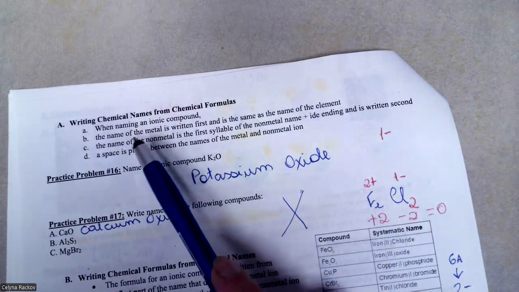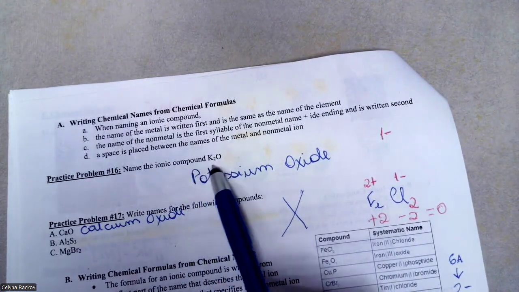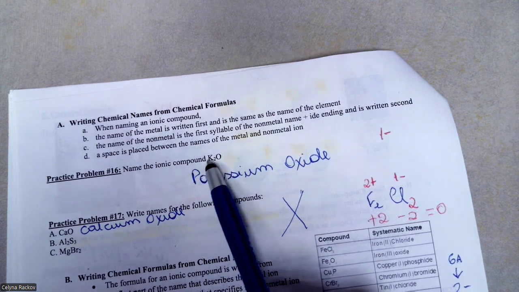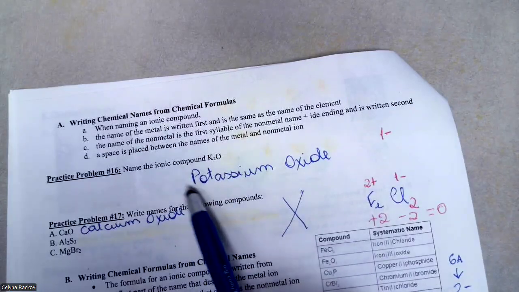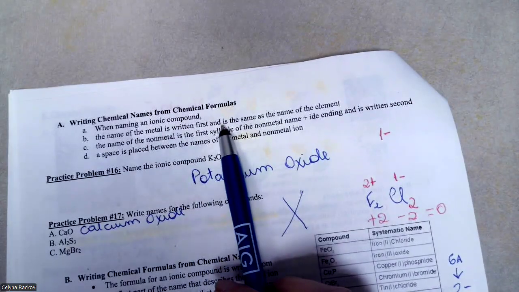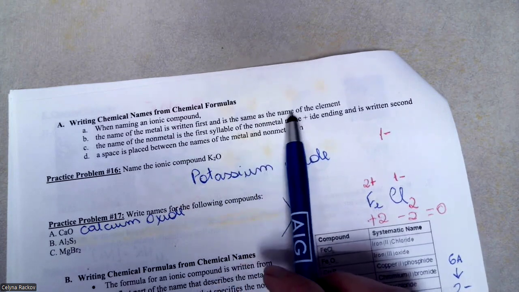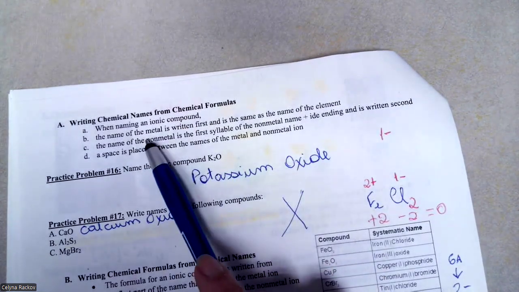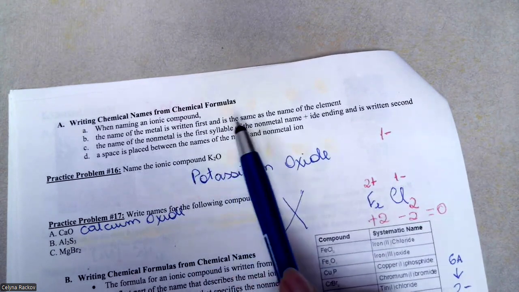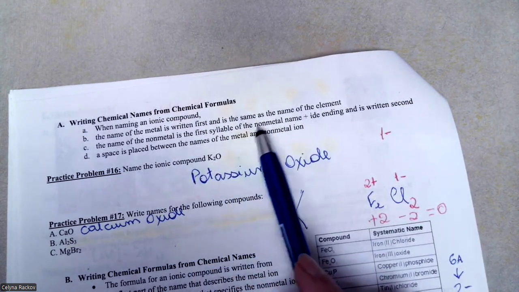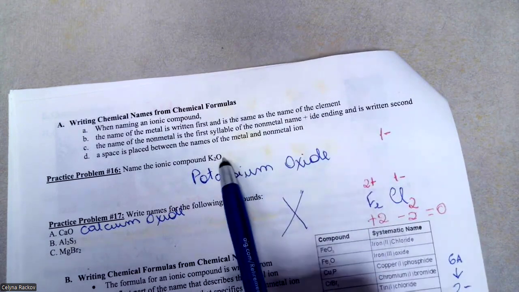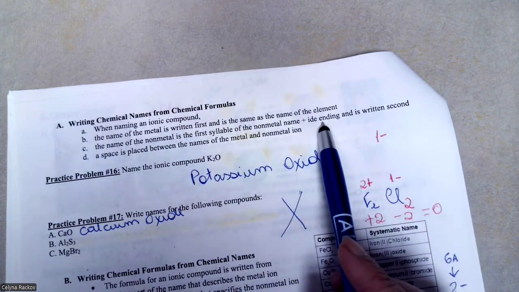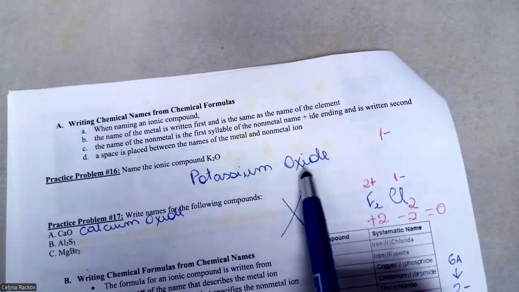Okay, so reading chemical names from chemical formulas. When naming an ionic compound, the name of the metal is written first. Here you have K2O, so you have potassium. Potassium is a metal, right? So let's write potassium first, and it's the same name as the element. Then the name of the non-metal is the first syllable of the non-metal name plus "ide". Oxygen, we change the ending to "ide", so it will be potassium oxide.